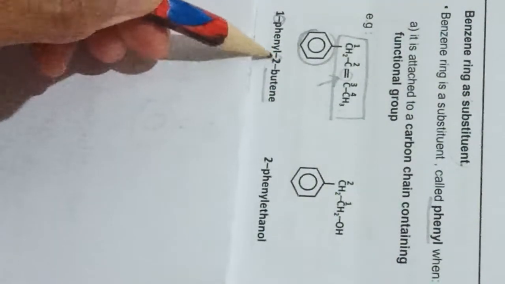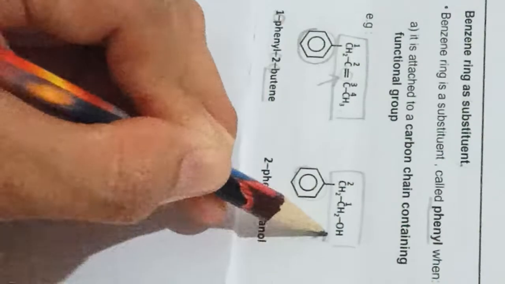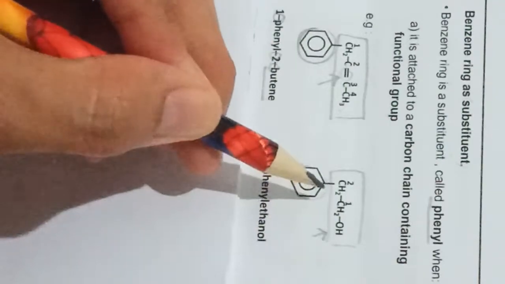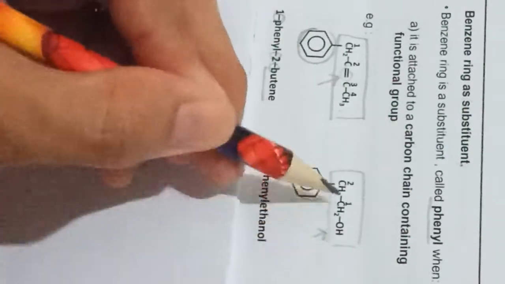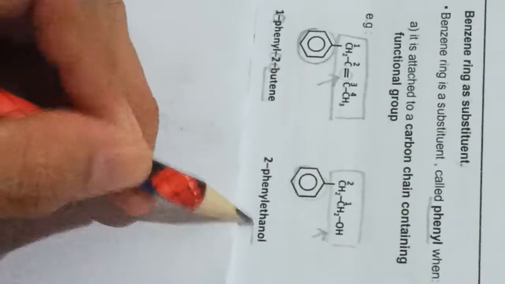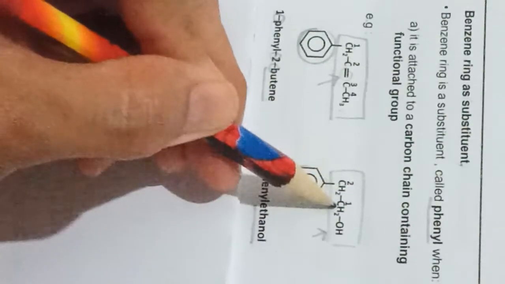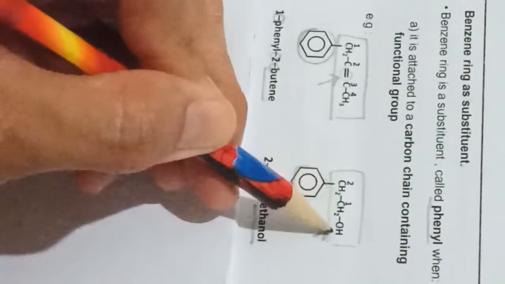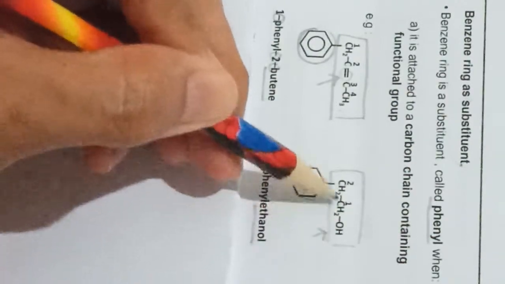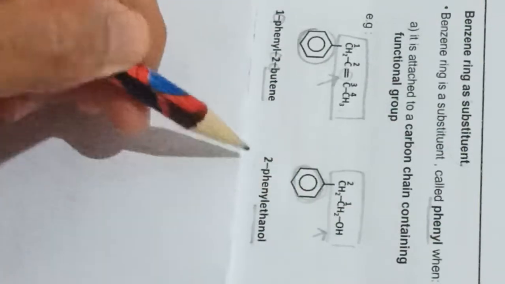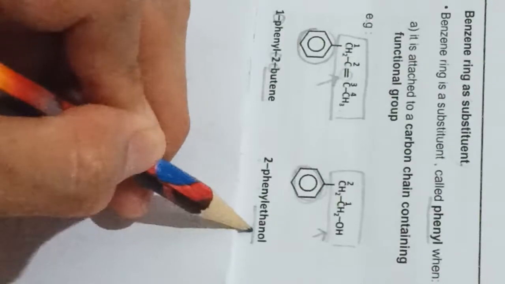Alright, another example here, we have benzene attached to this carbon chain containing another functional group. So this chain with the functional group will be the parent now. We have a hydroxyl group here attached to 2 carbons, and that will be ethanol. So this carbon is numbered as carbon 1 because this is the closest one to the hydroxyl group, then 2. So now this will be the phenyl group because it is a substituent. So that is 2-phenylethanol.